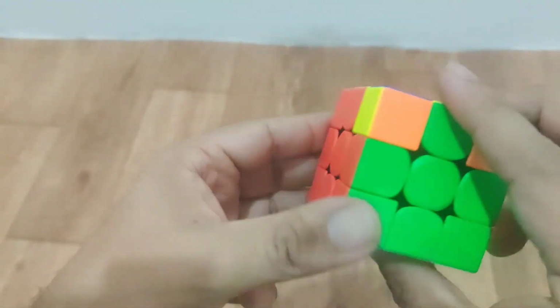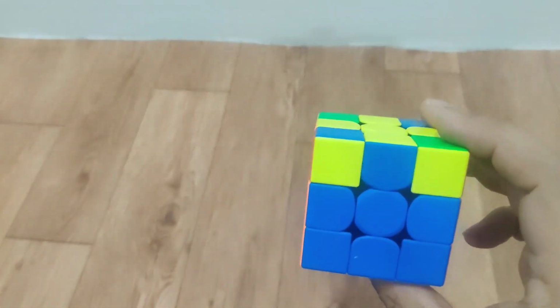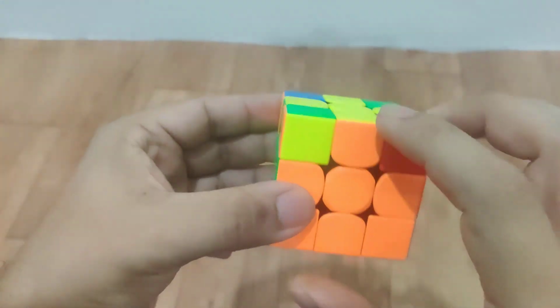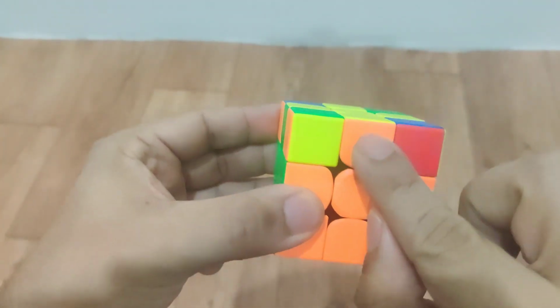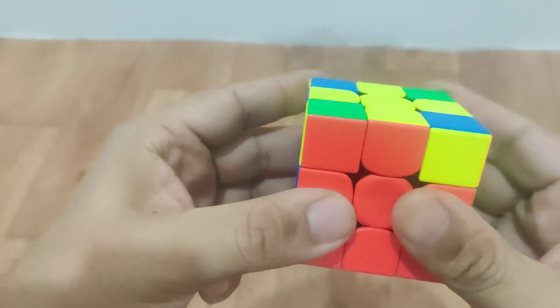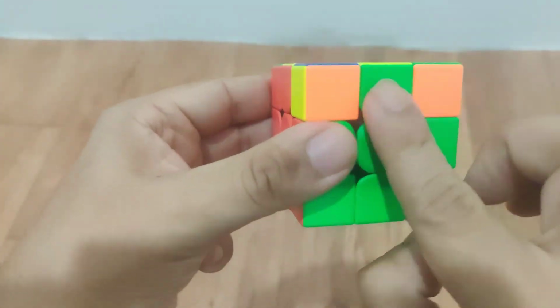Okay, so now you can see all four sides are aligned. Now we have just solved the top layer edge pieces. Okay, so you can see this is the upper layer. You can call it top layer or upper layer. We have just solved the edge pieces.